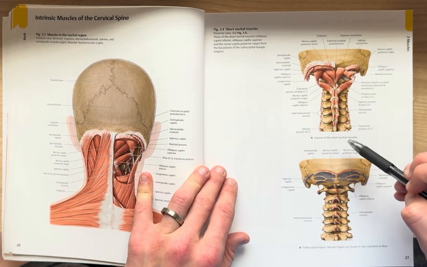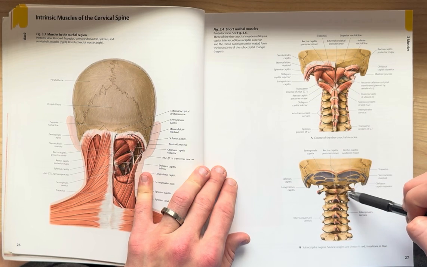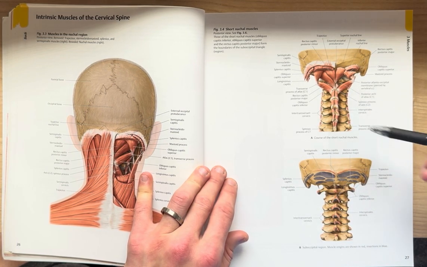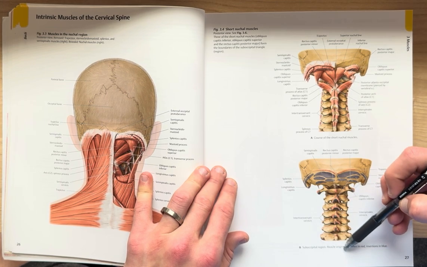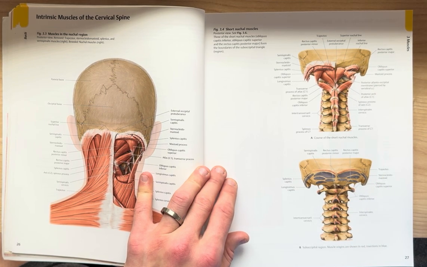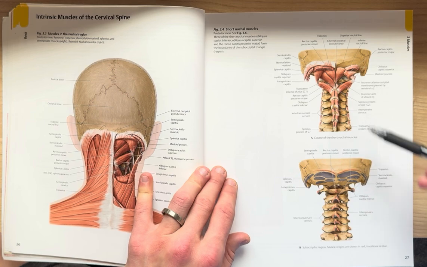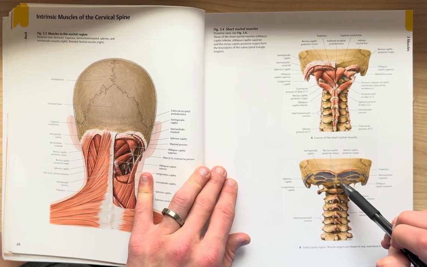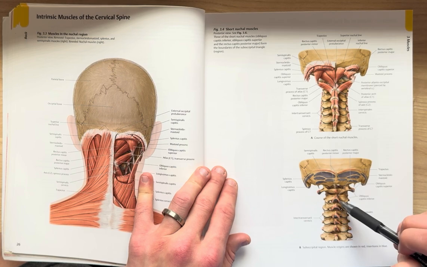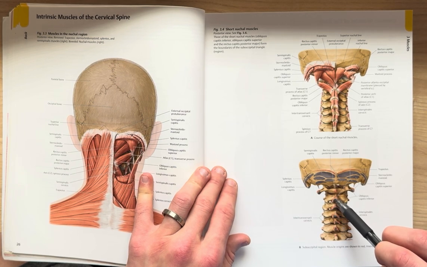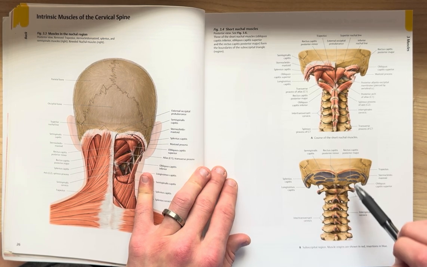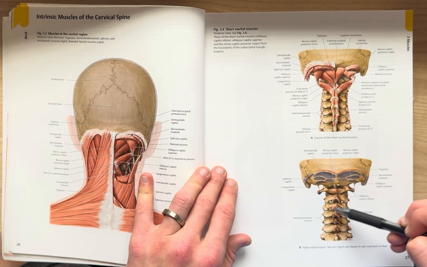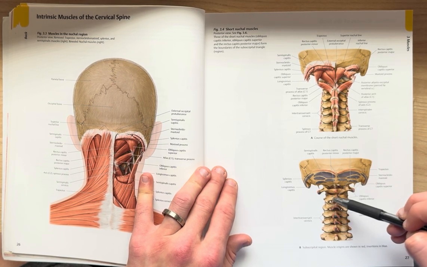Semispinalis capitis here, rectus capitis posterior minor here and here. So, again, origins are shown in red, insertions are shown in blue. So, meaning that the origin is going to be here and the insertion is going to be here. Origin of the rectus capitis posterior major here, insertion here. So it's going to be able to pull this way. This is going to pull this way.